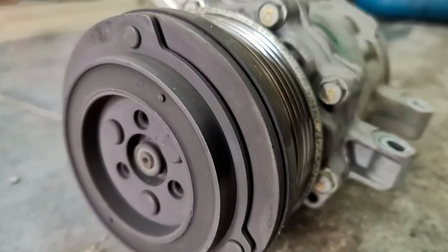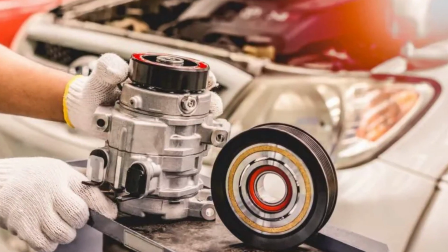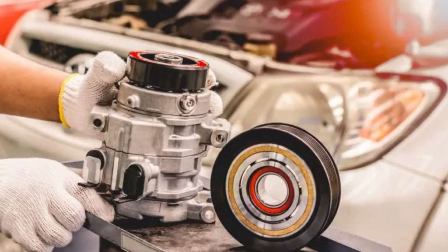So when the ECU registers this, it will lock the AC clutch and you won't have cold air in your car. The B1422 code means that the AC clutch has already been locked. Unfortunately, one of the most common reasons for this is an AC compressor fault, especially after running for a long time without being serviced and with a low level of oil and refrigerant. This leads to compressor wear and eventually it will die.